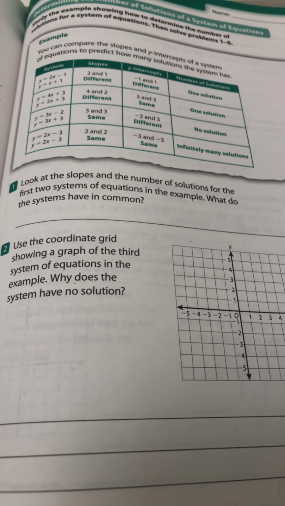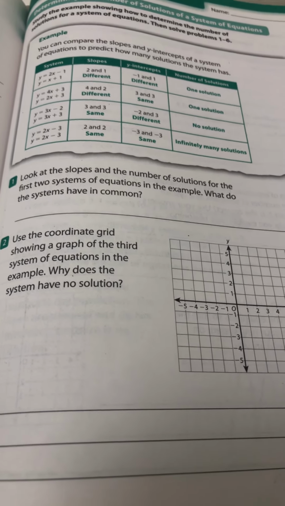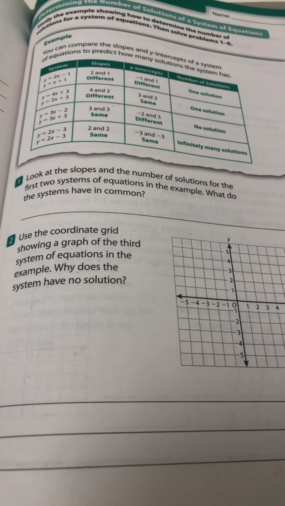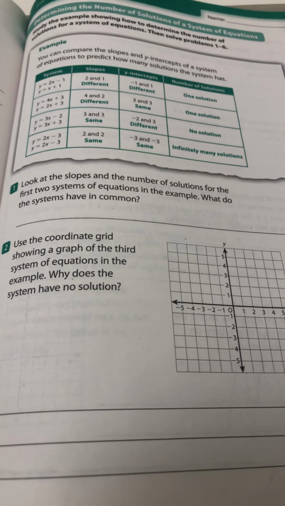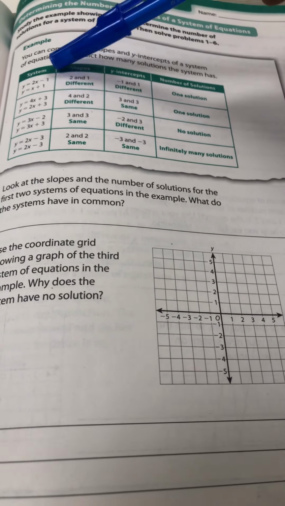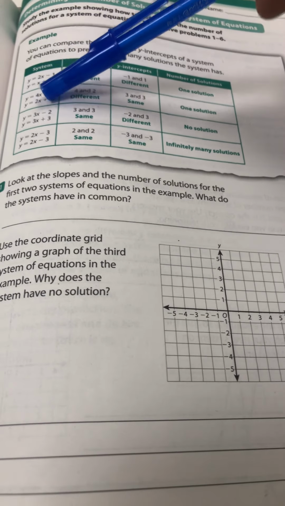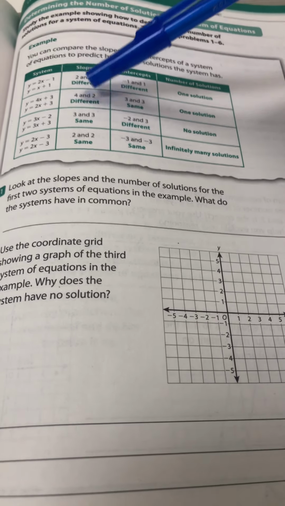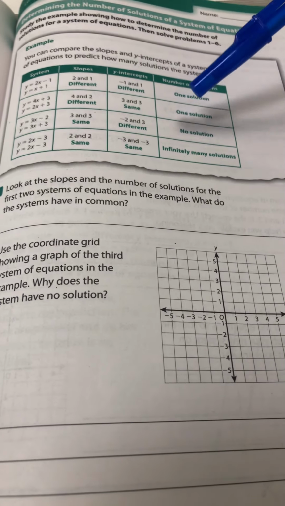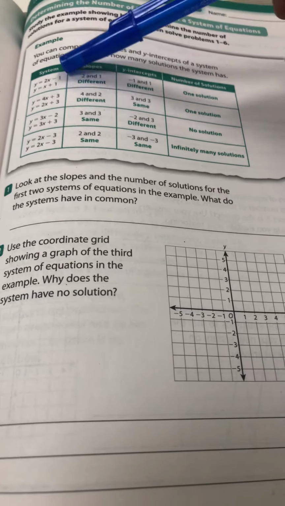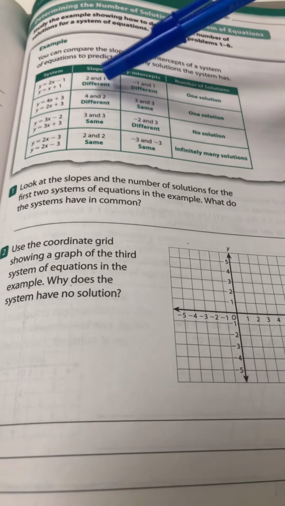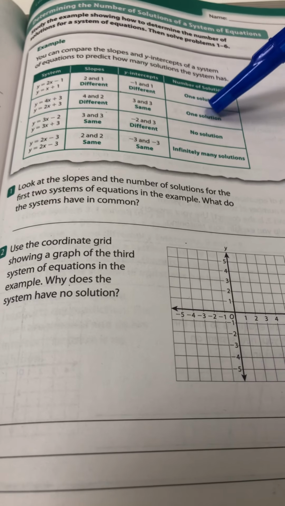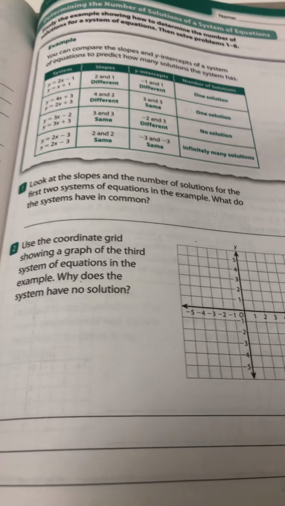All right, guys, we're back with homework for tonight, page 159 and page 160. Question number 1 says, look at the slope and the number of solutions for the first two systems of equations in the example. What do the systems have in common? So we're looking at these first two systems of equations, and we can tell that they have different slopes, and they both have one solution. So looking at these first two, different slopes, and they both have one solution, all right?